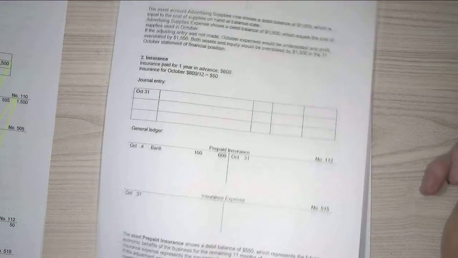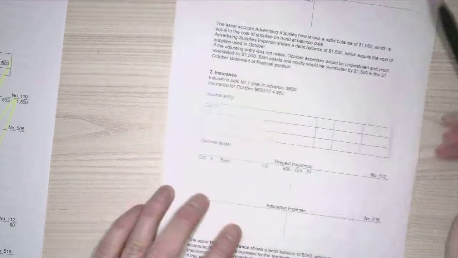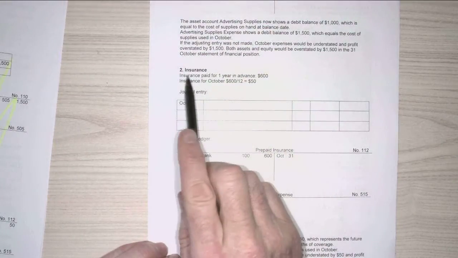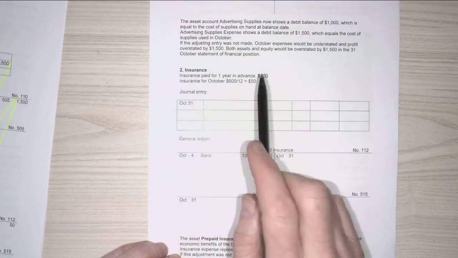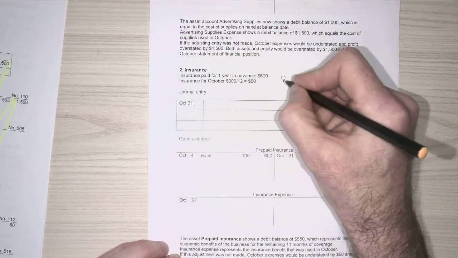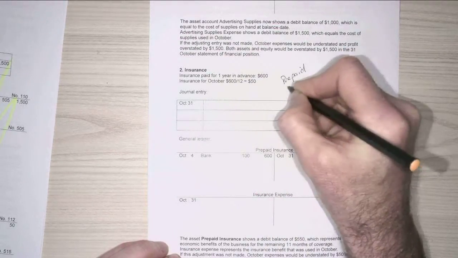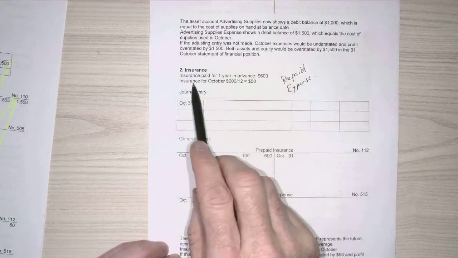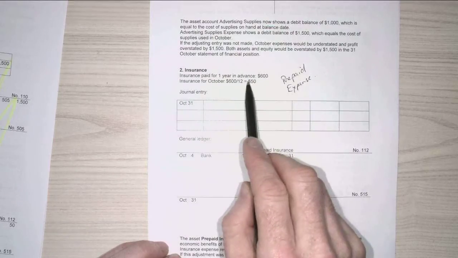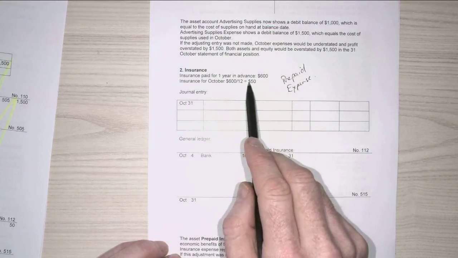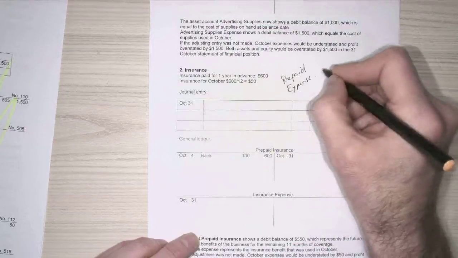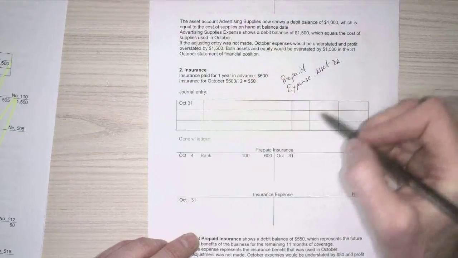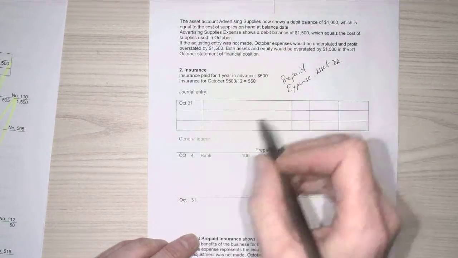Alright, let's have a look at the next adjusting entry. My adjusting entry is insurance is paid for one year in advance. So this was my prepaid expense. And what is my entry? Okay, so we've got to adjust my insurance by $50. Now my prepaid expense is an asset, and my normal balance is a debit. So what I'm going to do is create an expense account called insurance expense.